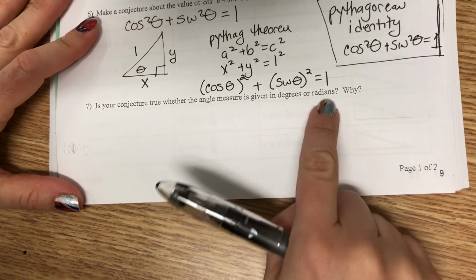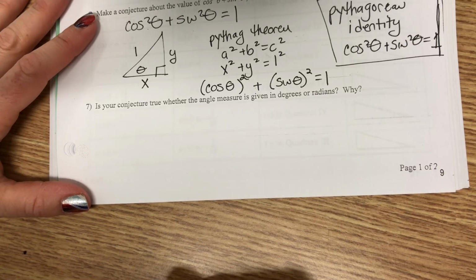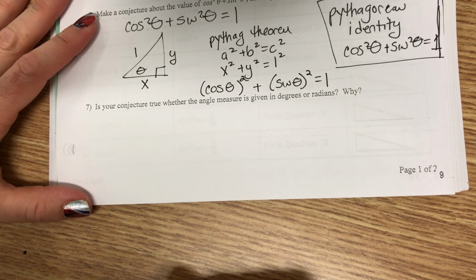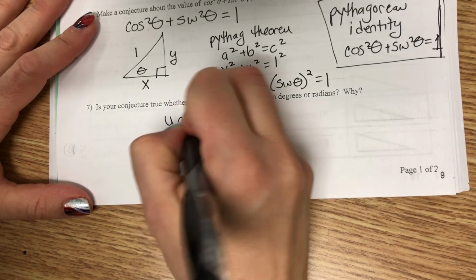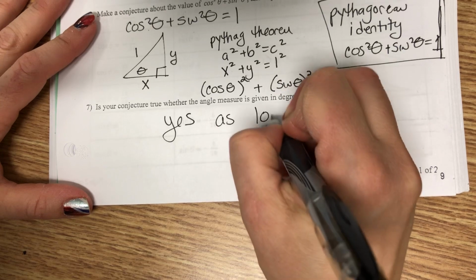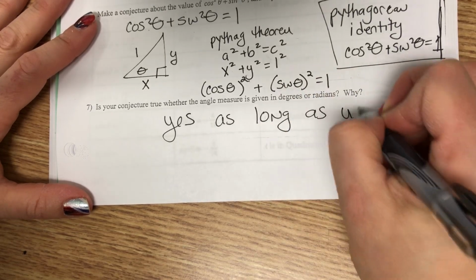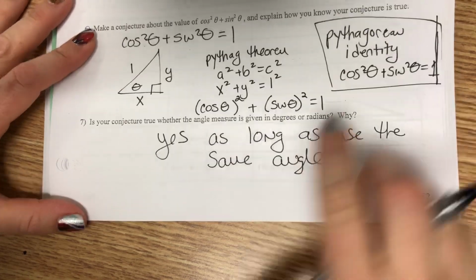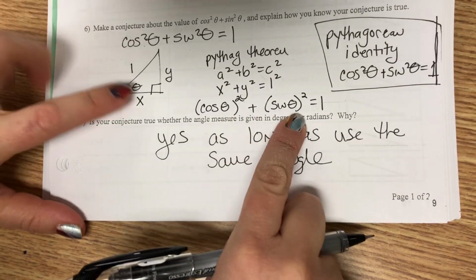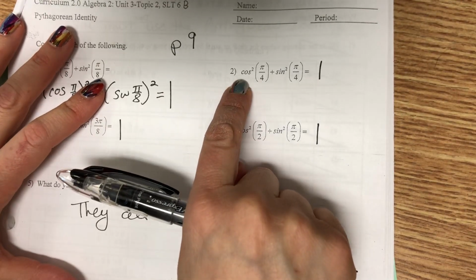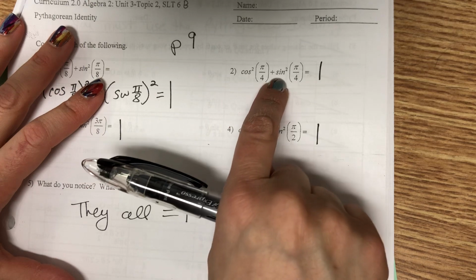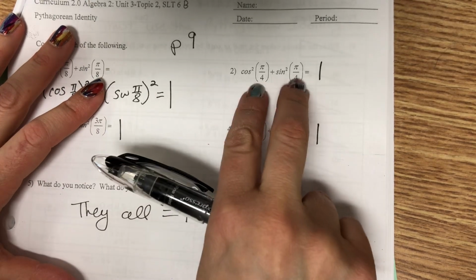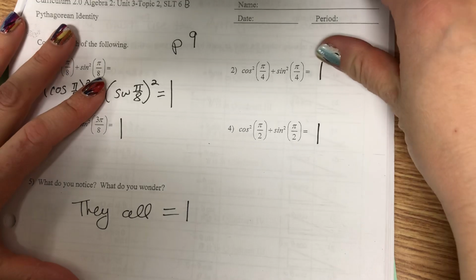Will it work for degrees or radians? What do you think? Yes, as long as you use the same angle. Because it's theta, theta. It's referencing the same angle. You can't make this, like up here, cosine squared of 90 plus sine squared of 45. They have to be the same degrees or the same radians.